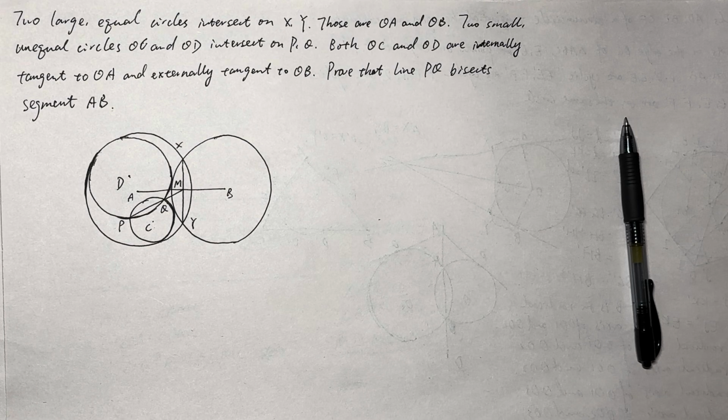Hi, welcome to the Olympiad geometry. Let's continue our study on radical axis.